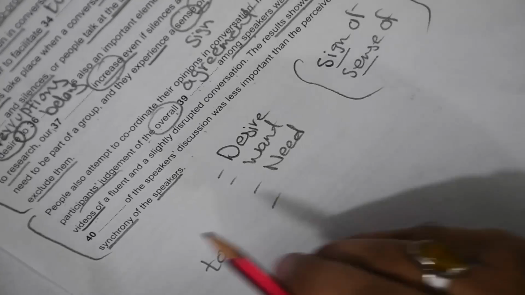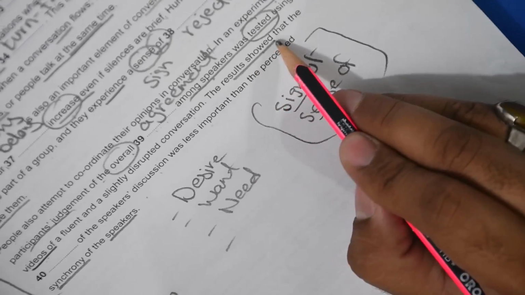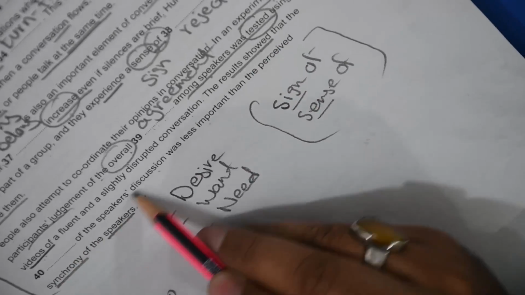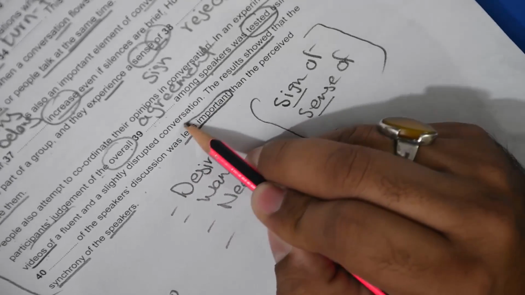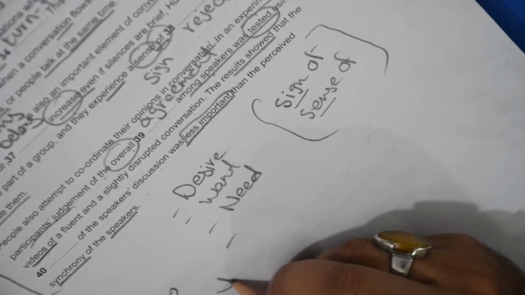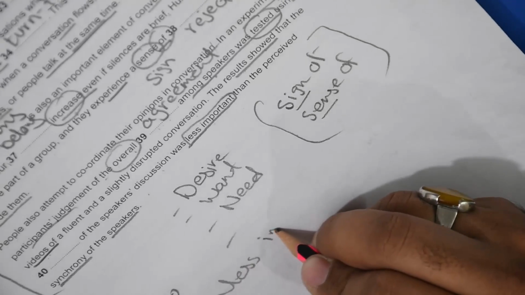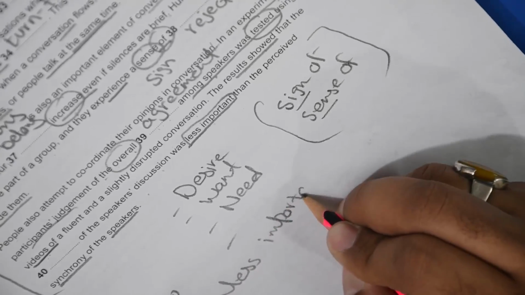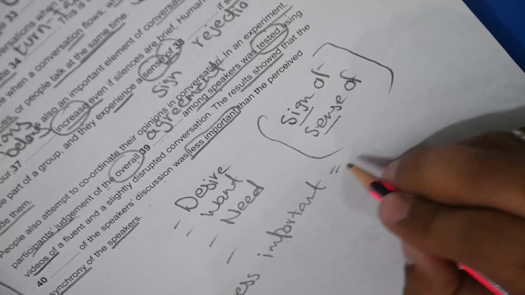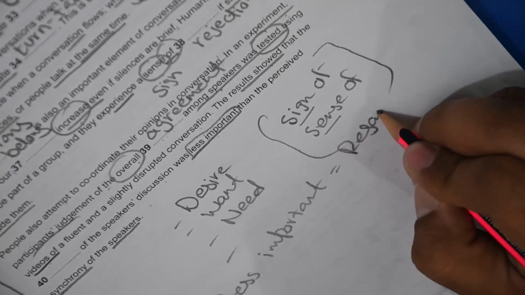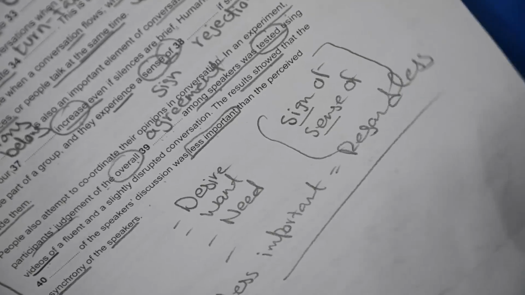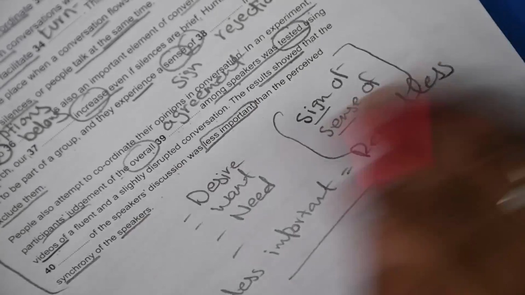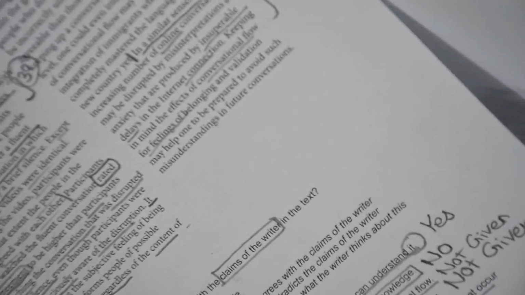Now let's see. What's the question? The result showed that the dash of the speaker's discussion was less important, and they might use the word regardless. Less important is equal to regardless. This is how you need to learn the synonyms. So less important and regardless, and what do they say after that?